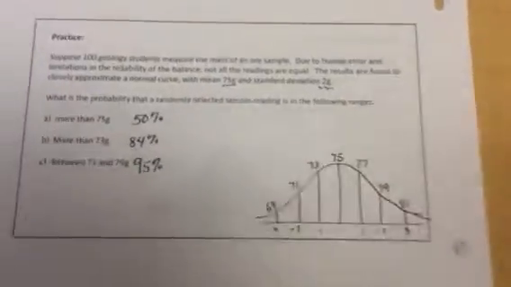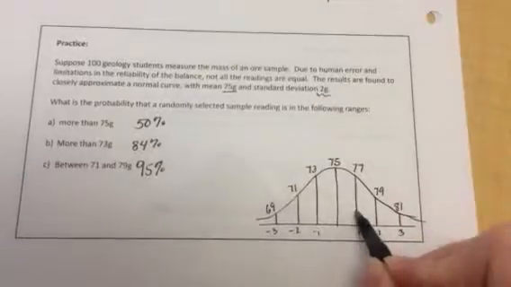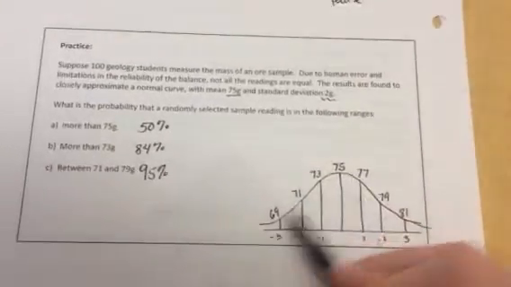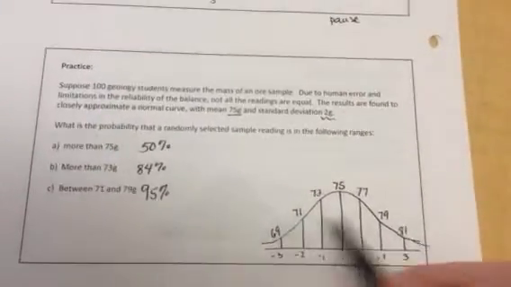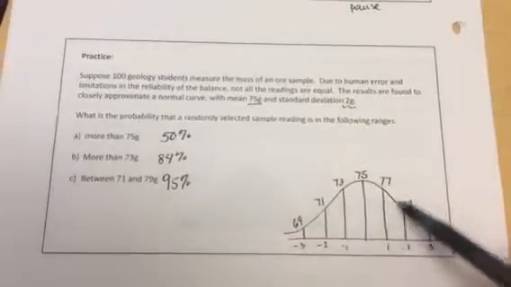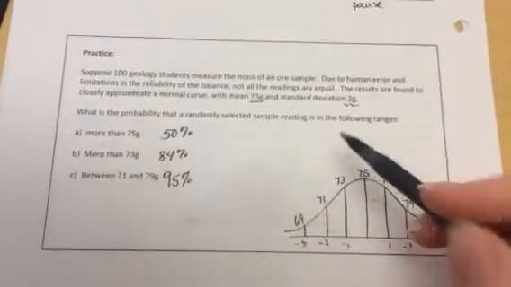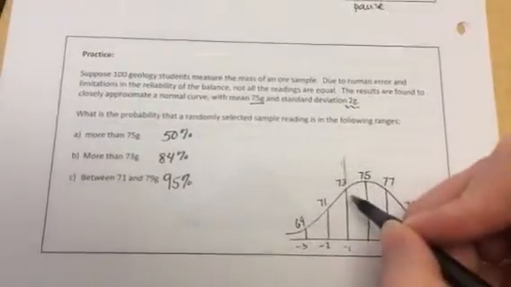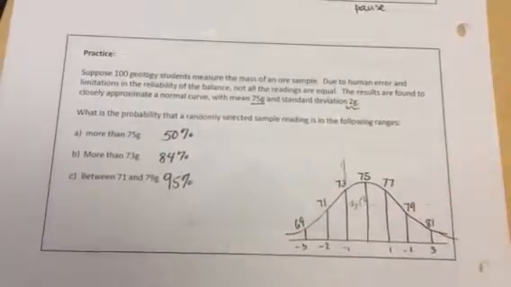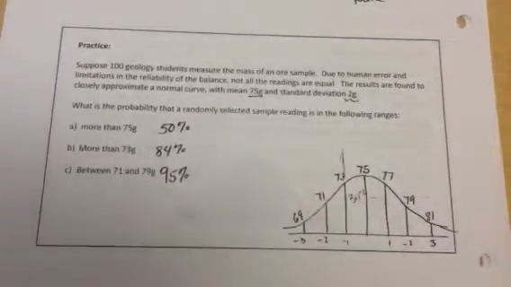All right. 75 was the average, standard deviation of 2. So every standard deviation you go, that's 2 more or 2 less, depending on which direction you're going from the mean. So the probability that they randomly select a sample that's more than 75 grams, well, 50%. That 75 is the halfway point. More than 73, well, if we're at 73, remember there's 34% of our data right there. So this 50 plus that 34, 84%.